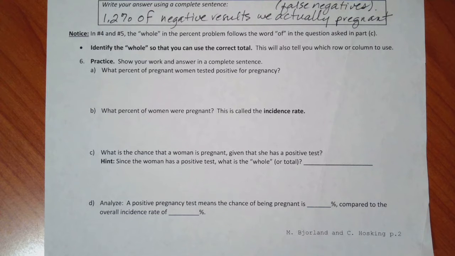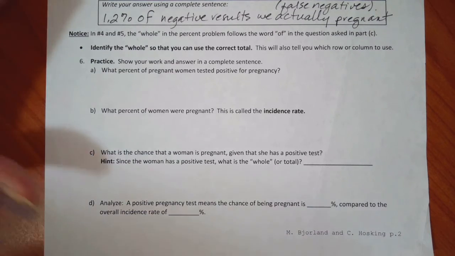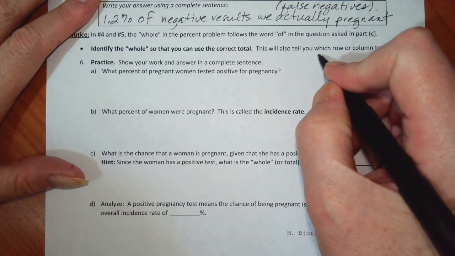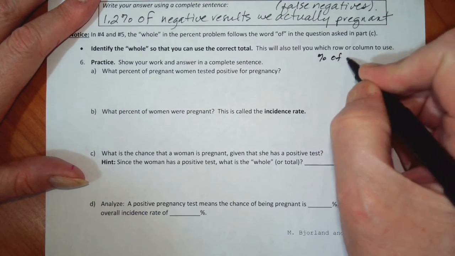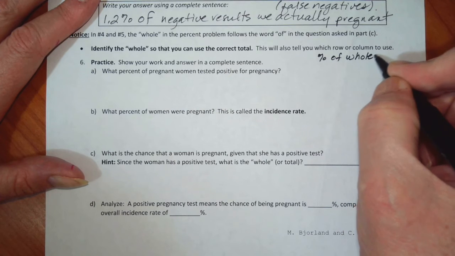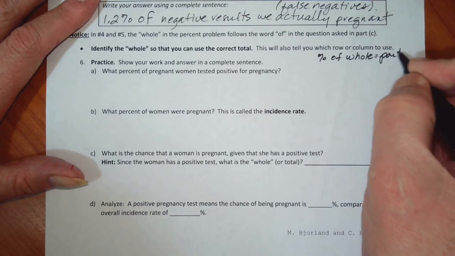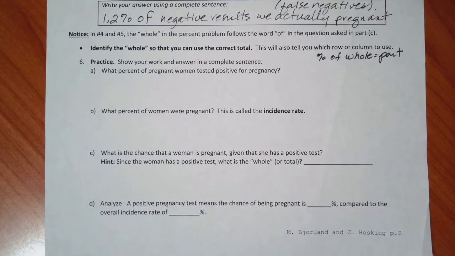Notice in number 4 and 5, the whole in the percent problem follows the word of. Remember, it is percent of whole equals part. So just identifying what the whole is, we should be able to do this. Okay, so show your work and answer in a complete sentence. All right. So we need to know what percent of pregnant women tested positive for pregnancy.